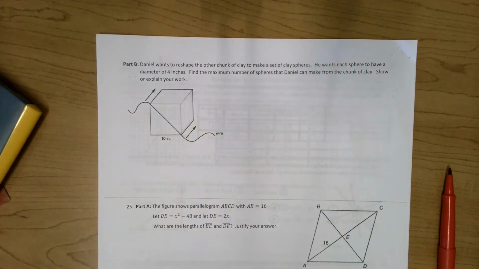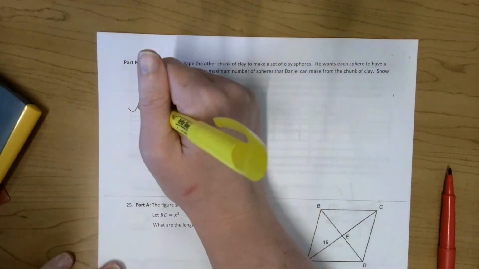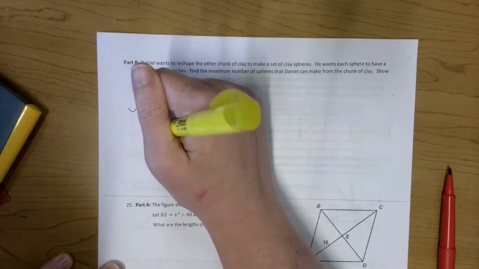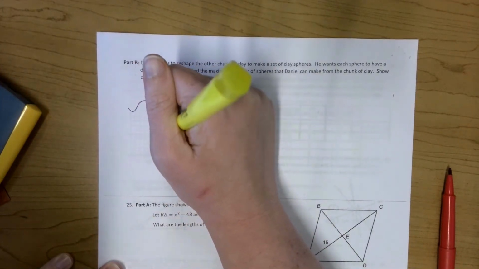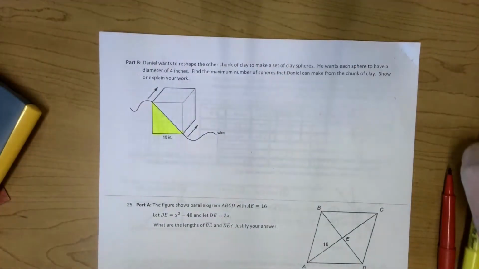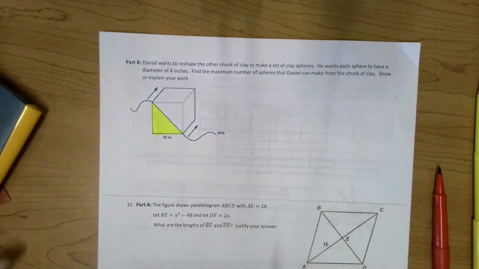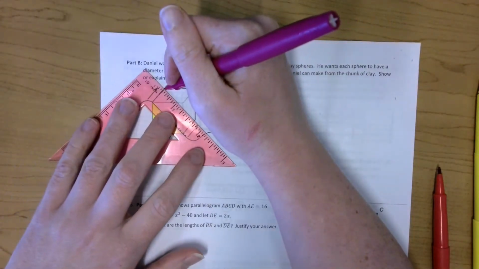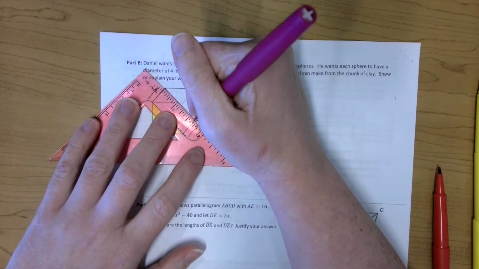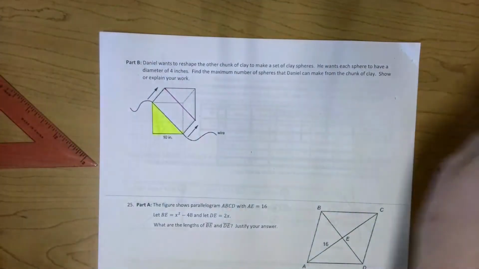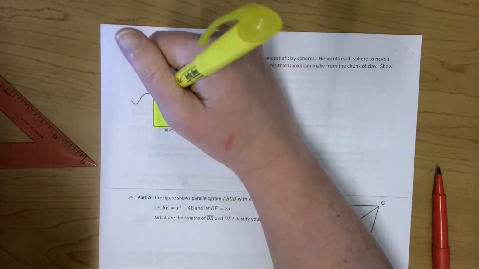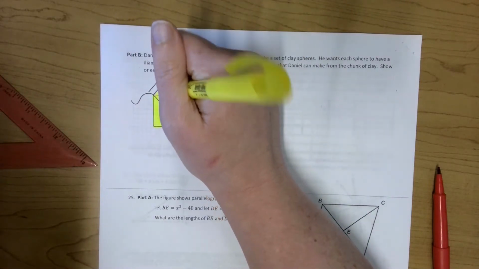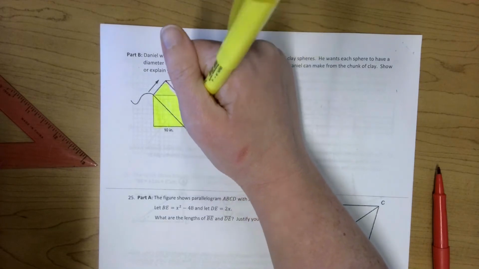Okay, so let's just remember, we are only using this chunk of clay. All of this is cut off. And let's also remember that it is 3D. Everything from here to here, we want all the bits that we have.